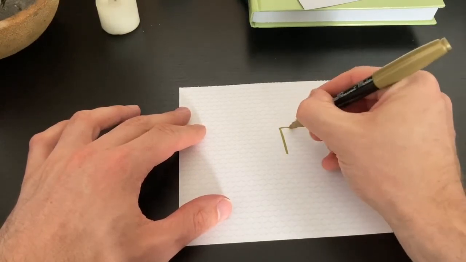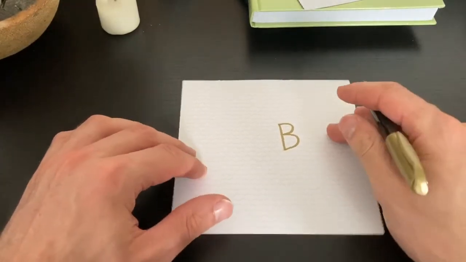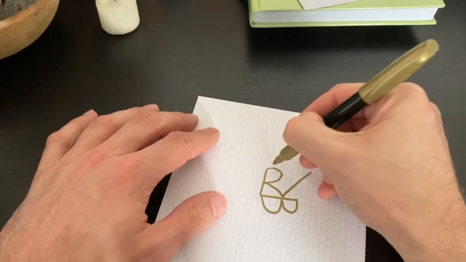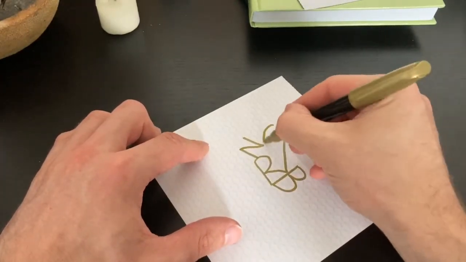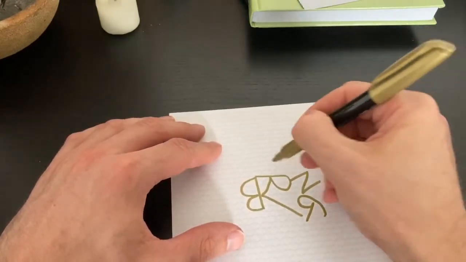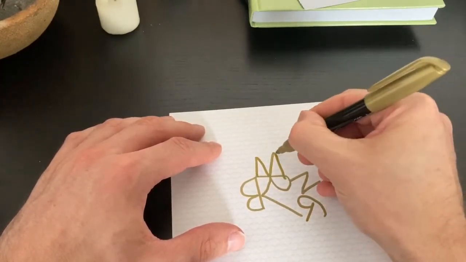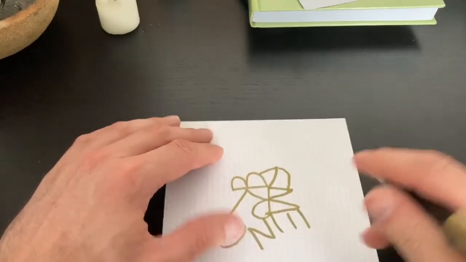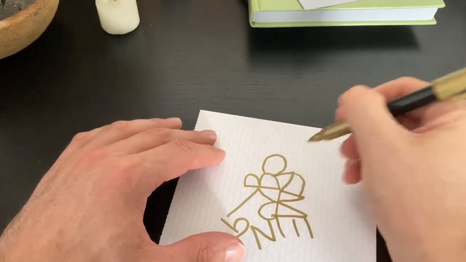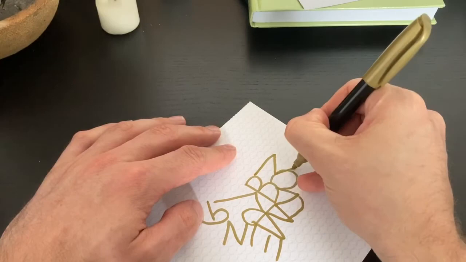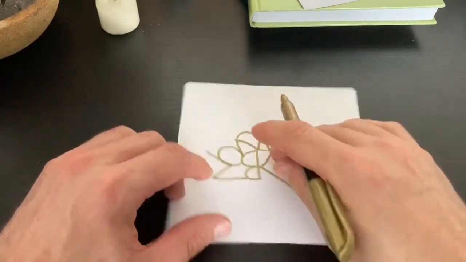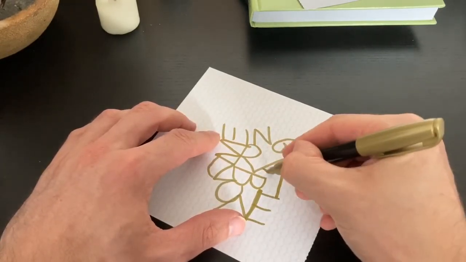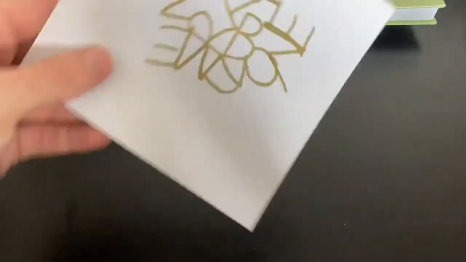So in terms of "bring me money", I am going to use all of those different letters, but I'm going to create something a little bit nicer. So I've written bring me.